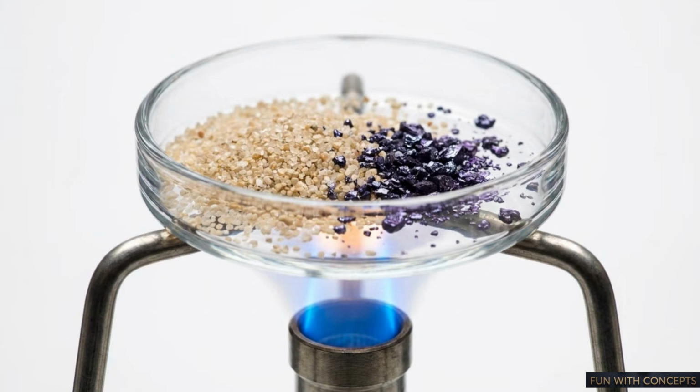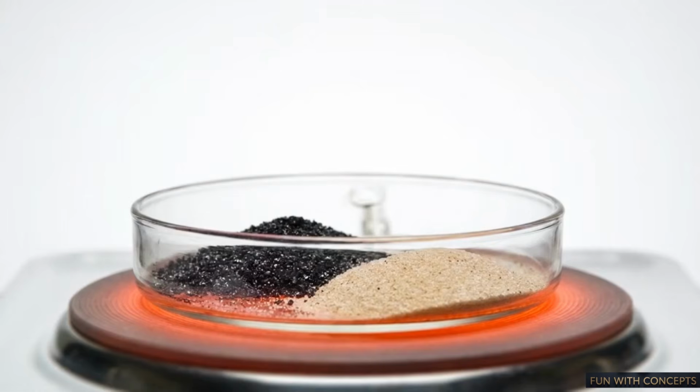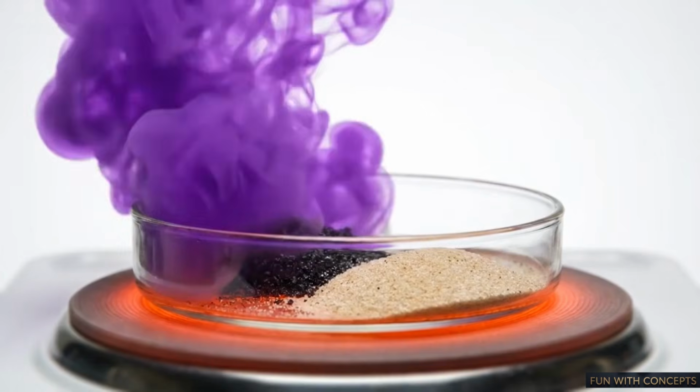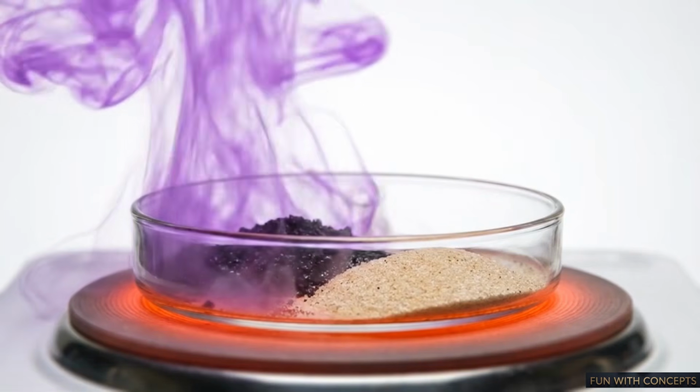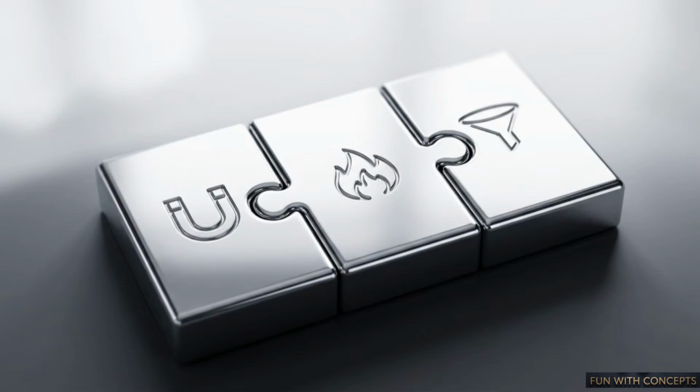With the iron safely removed, we can heat the remaining sand and iodine. Iodine is a sublimable solid, meaning it turns directly from a solid into a vapor when heated. The purple iodine gas rises out to be collected, leaving only the heat-resistant sand untouched in the dish. Separating a complex mixture is a strategic puzzle. Applying the right physical forces in the wrong order will ruin the entire experiment.